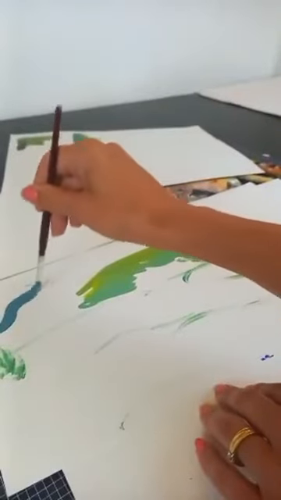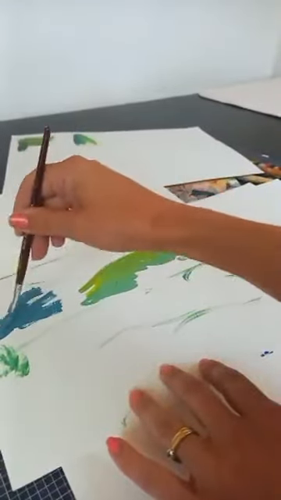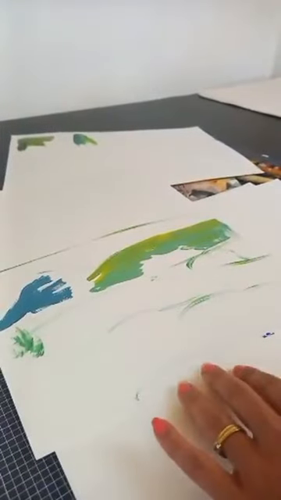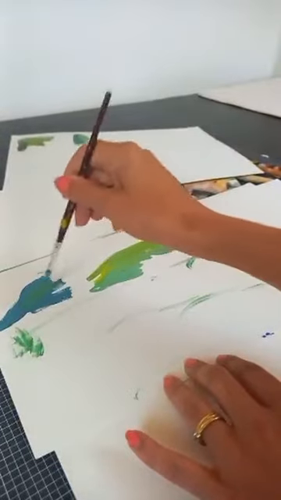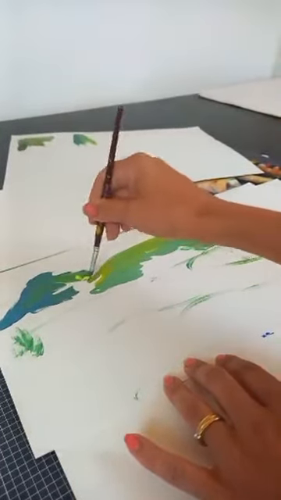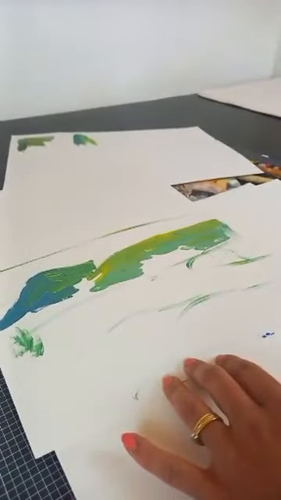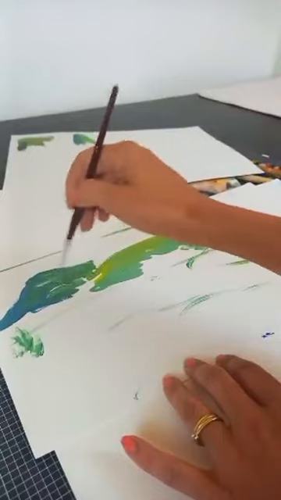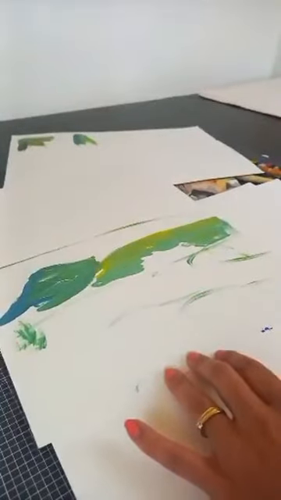So, and here's my further away mountain. I'm going to add a little bit more yellow into that because it's gone too blue. But that's okay because there's lots of different shades. Okay, so that's my distant mountain.